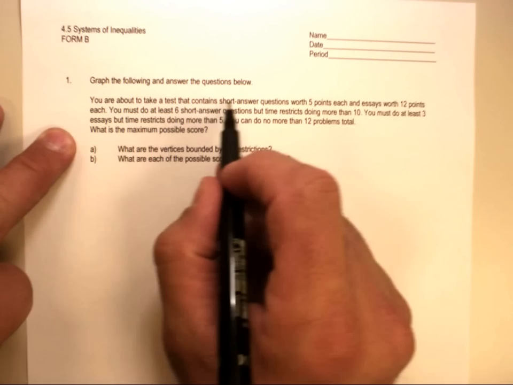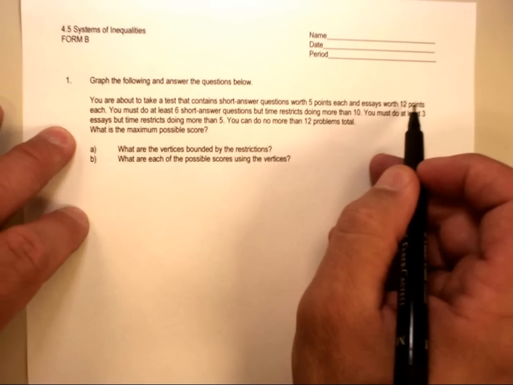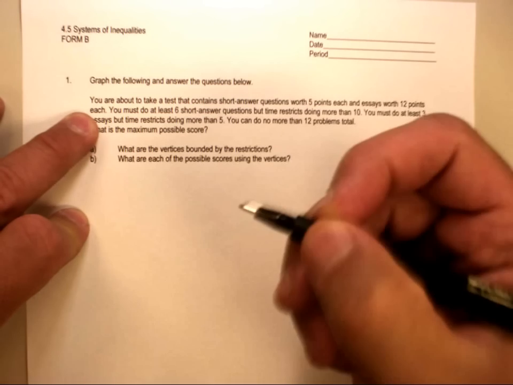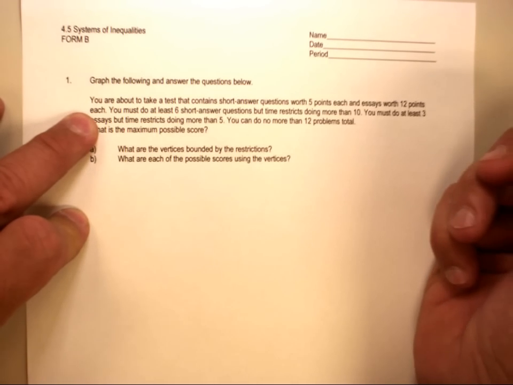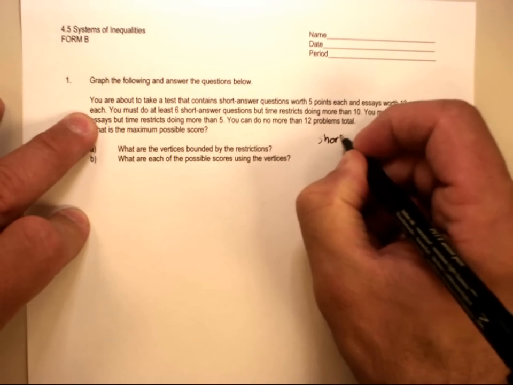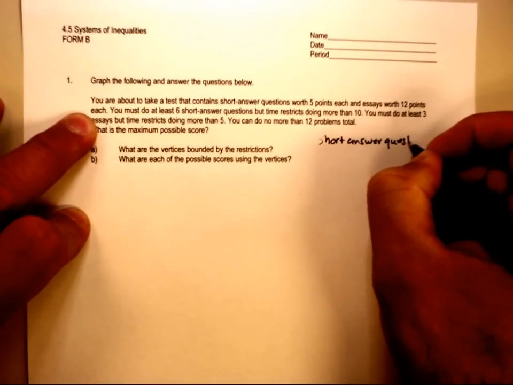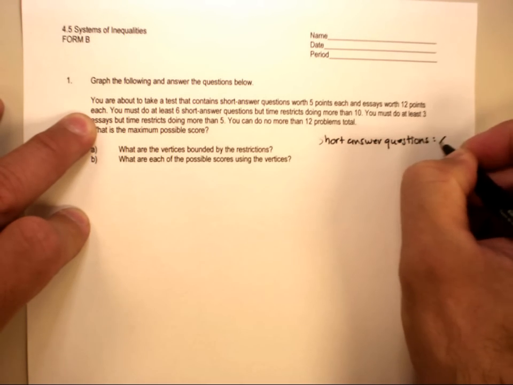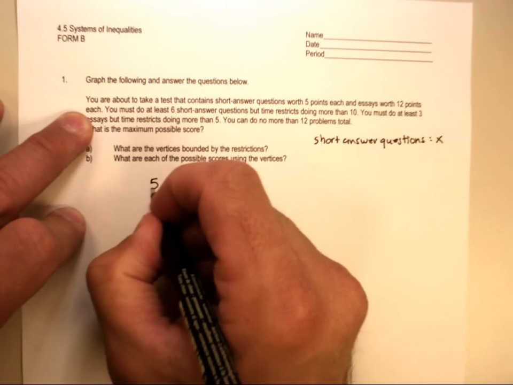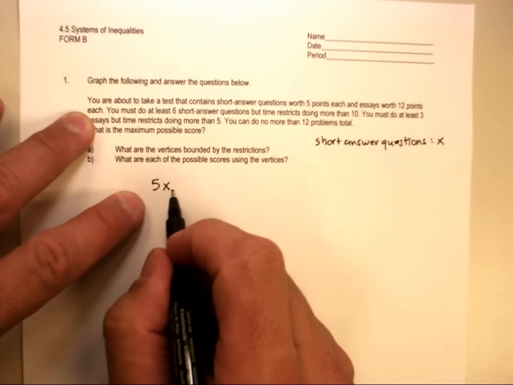You are about to take a test that contains short answers worth 5 points each and essays that are worth 12 points each. So right there, I basically have an equation or an inequality, already set up, don't I? I have short answers, and let's call the short answer questions the x's, okay? And those are worth 5 points each. So for every one that I do, it's worth 5. So I just multiply by that. So if I do 2, it's 10. If I do 3, it's 15.